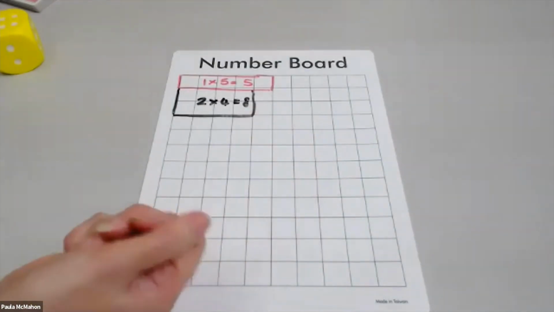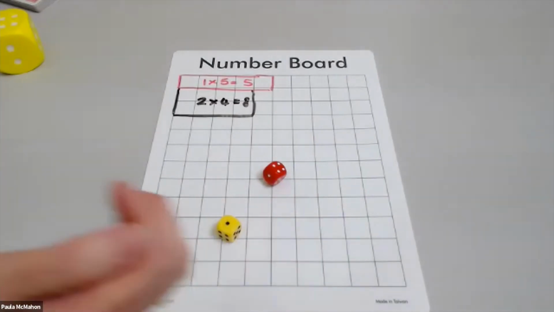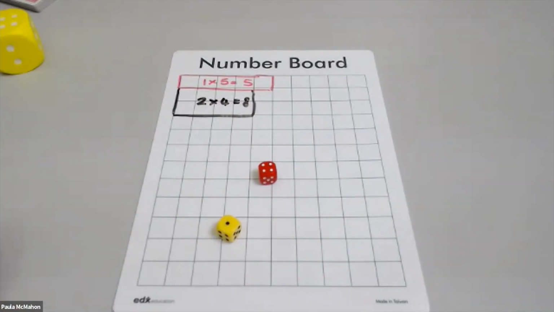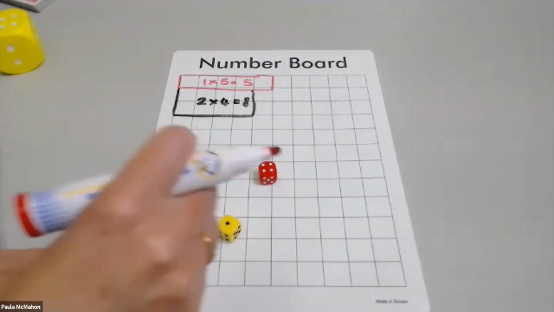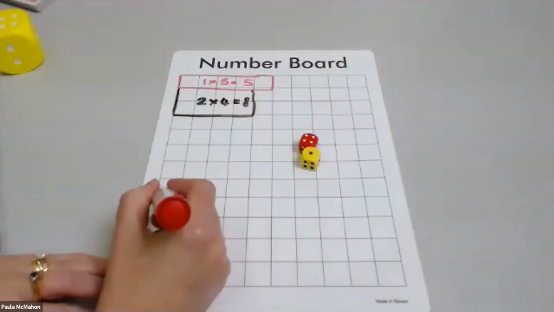Two different coloured pens. If you have 3 children, 3 different coloured pens. I've got 4, I'm doing really well at low numbers today. 4 times 1, well, I'm going to go down here.